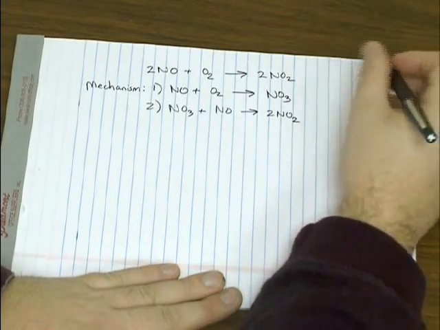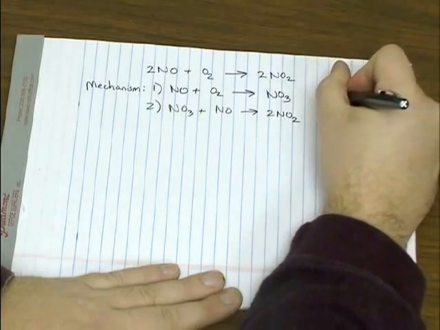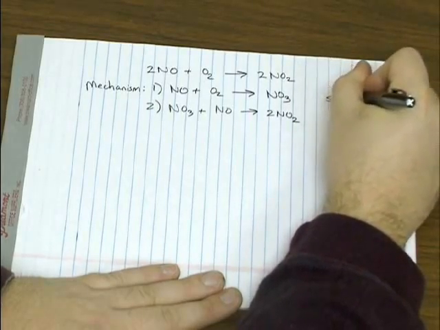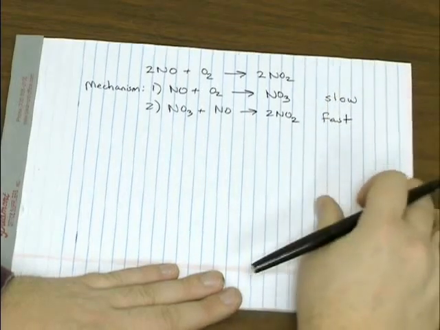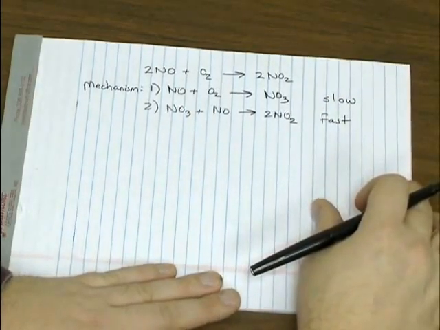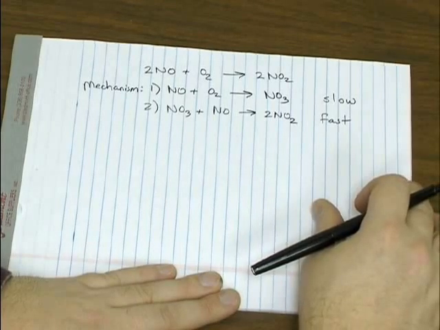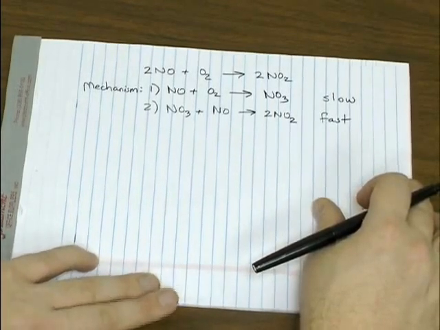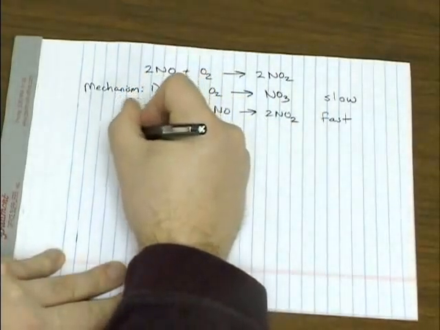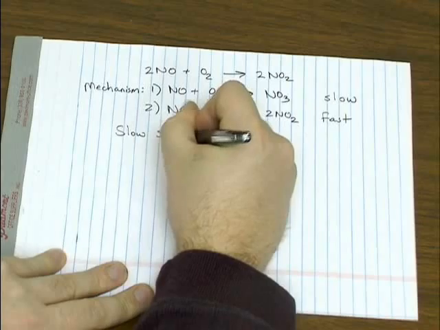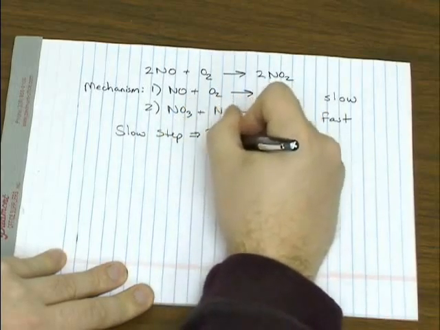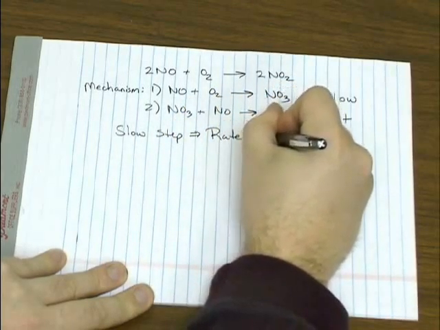And in most Gen Chem textbooks and most Gen Chem courses, instead of giving you any kind of rate data, you're simply told which one is slow and which one's relatively faster. And the slow step of a mechanism is what we call the rate determining step.